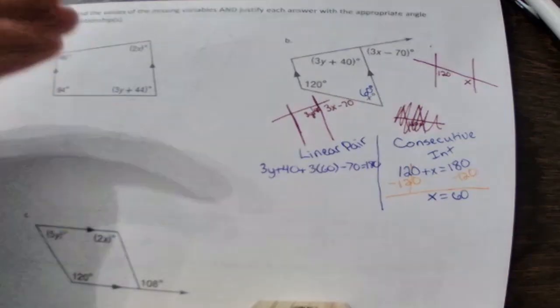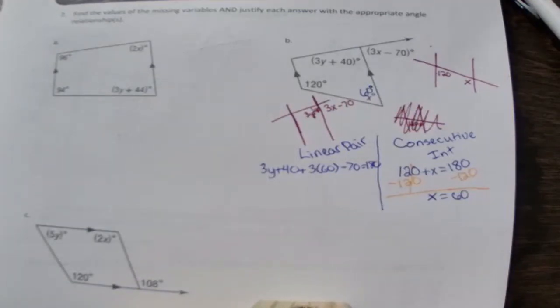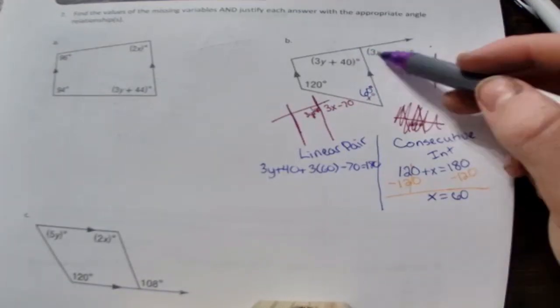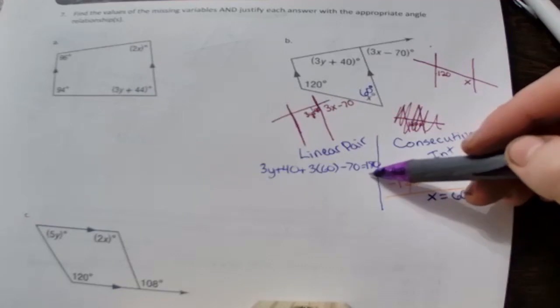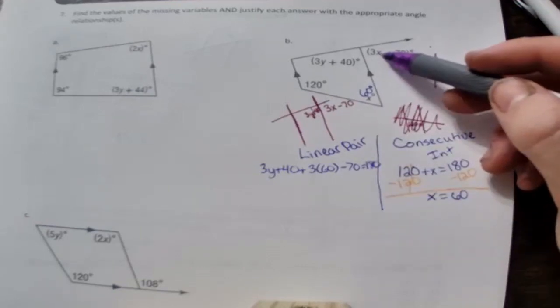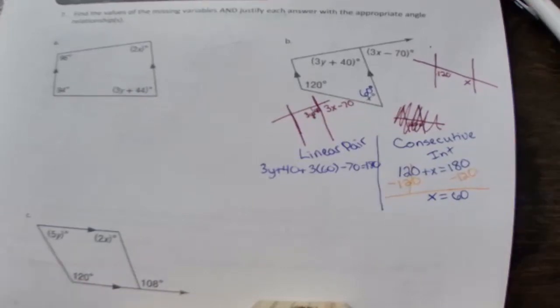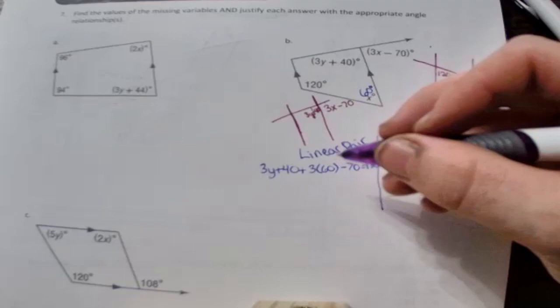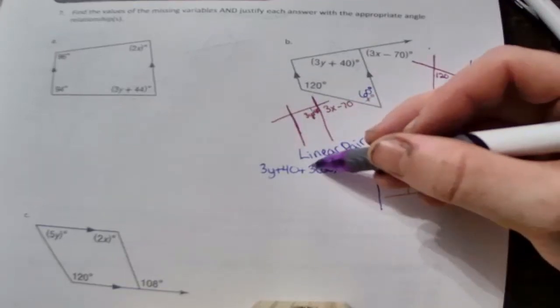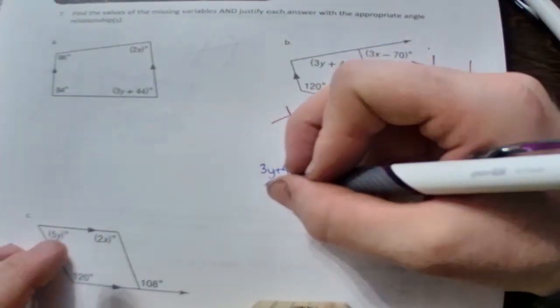So now I have set it up. What I did was I added these two together and set it equal to 180. But instead of an x, I put in the value that we found earlier, which was 60. So when I do this, first thing I'm going to do is I'm going to multiply 3 into 60, which will get me 180.